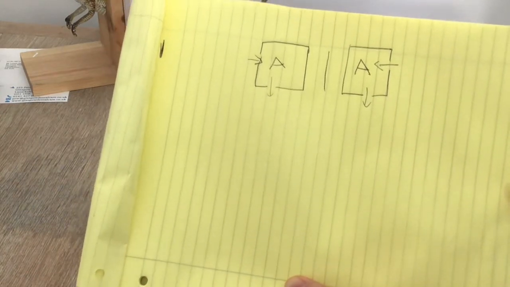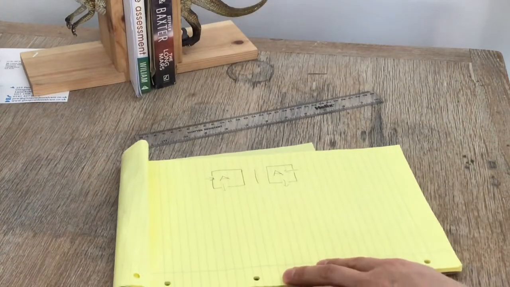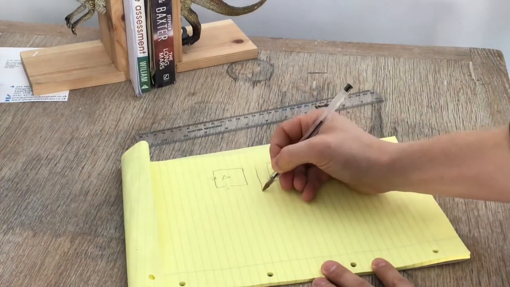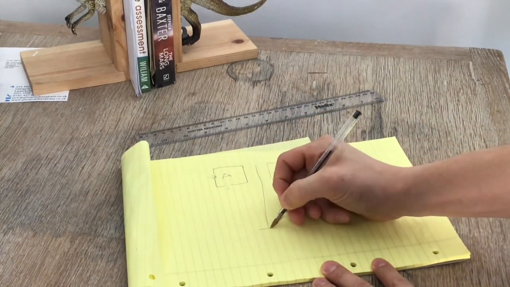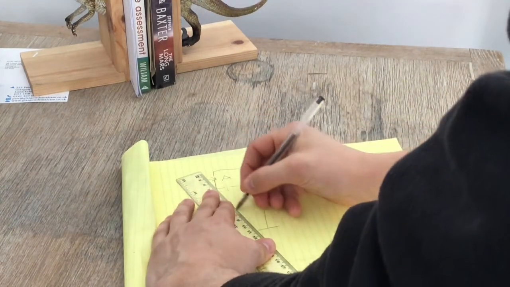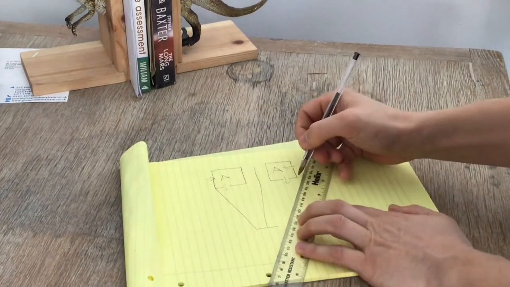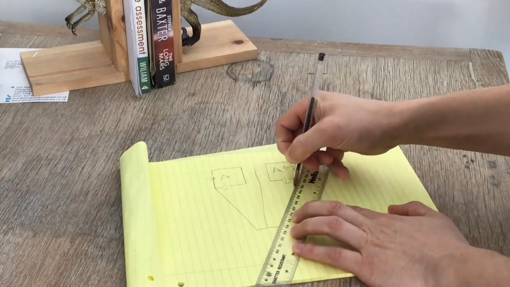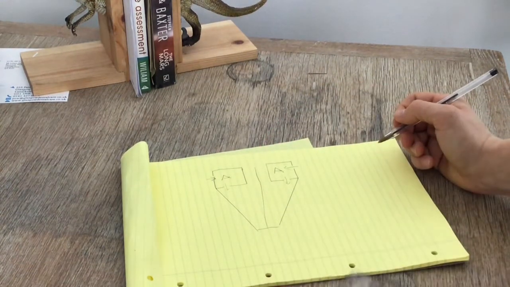Now we're going to draw the bottom of the heart, okay? So, continue the line down, a little kind of T section, and then basically connect the lines like this.